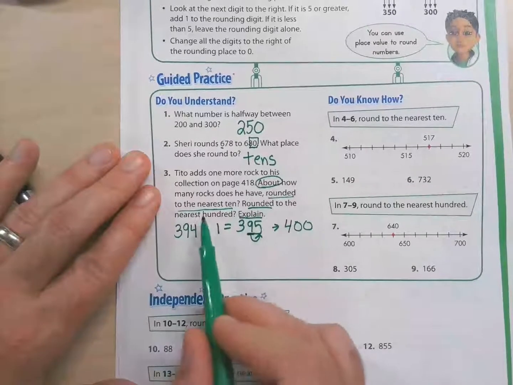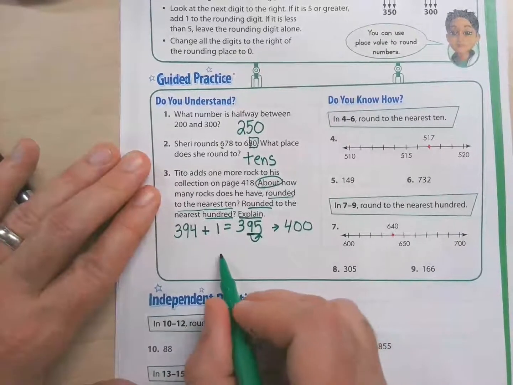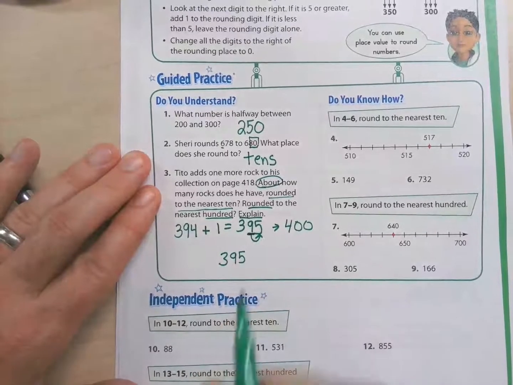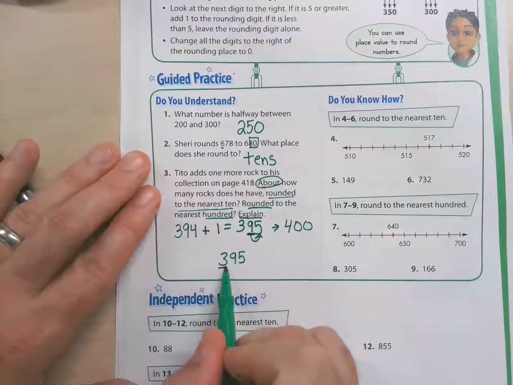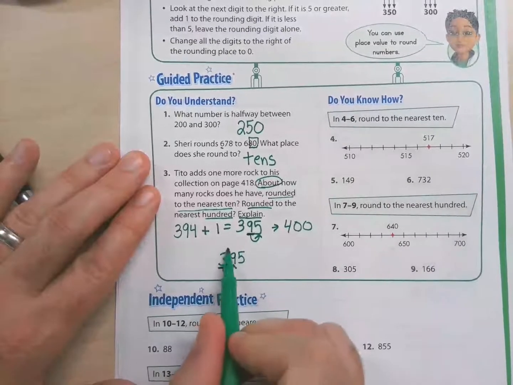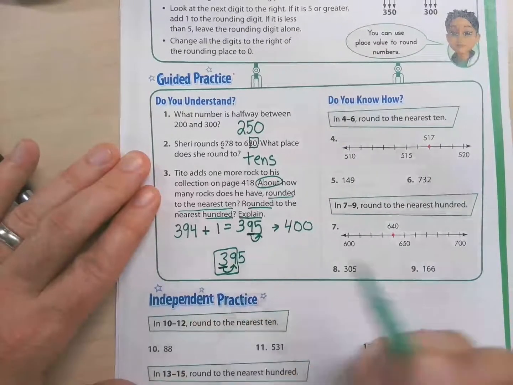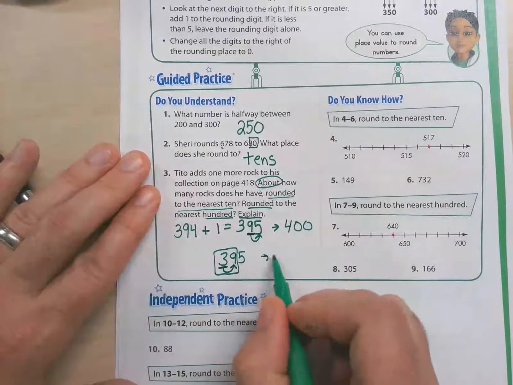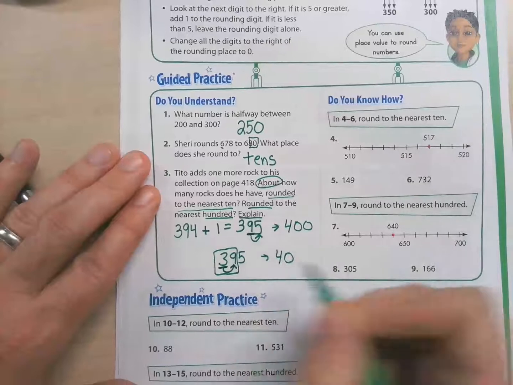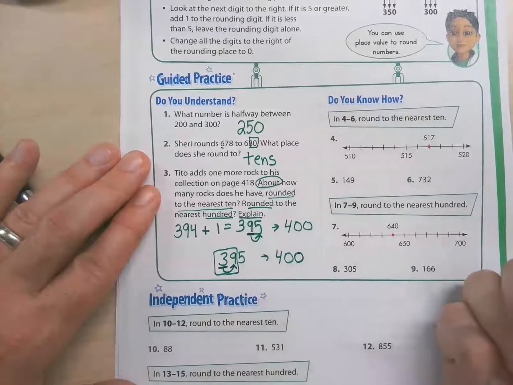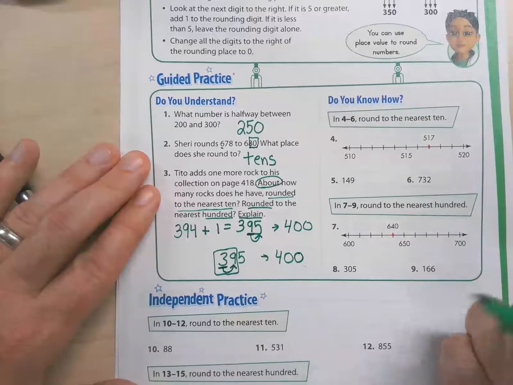What about rounded to the nearest 100? Well, let's start with 395 again. Okay. This time, if I'm rounding to the nearest 100, I'm underlining the 3 and looking at the 9. What is 39 close to? 39 is close to 40. And then everything after our box turns into a 0 and 400. It just so happens that they're the same.